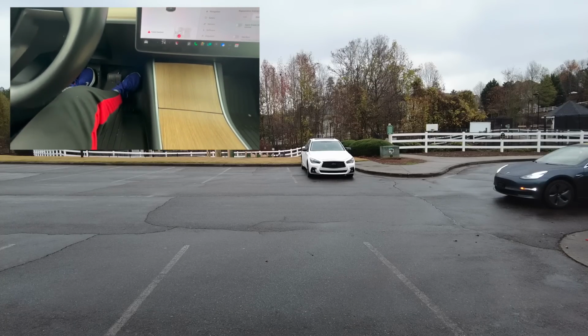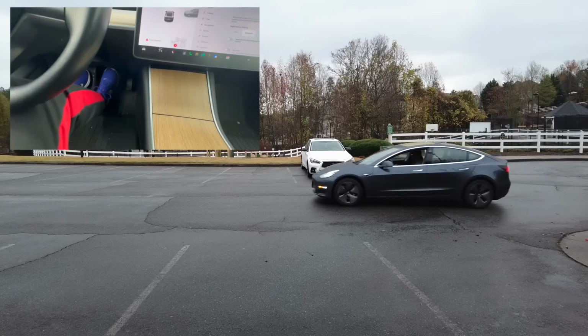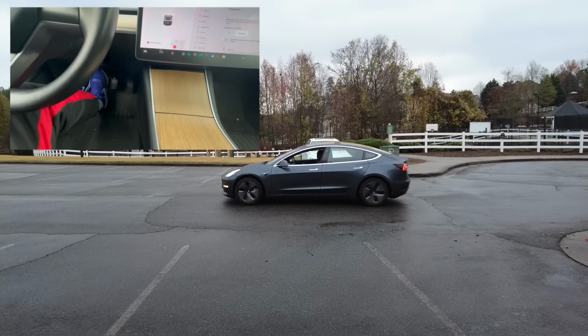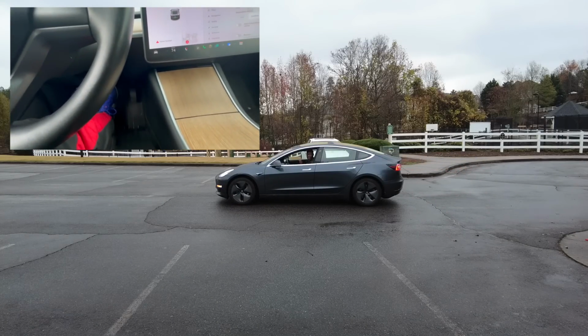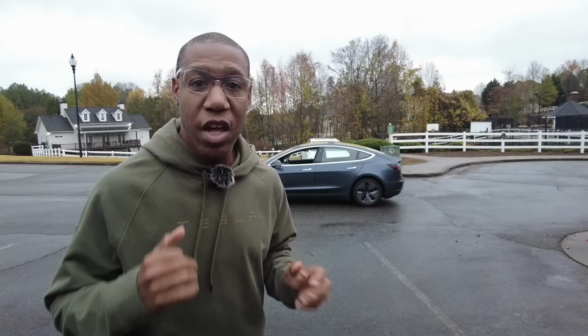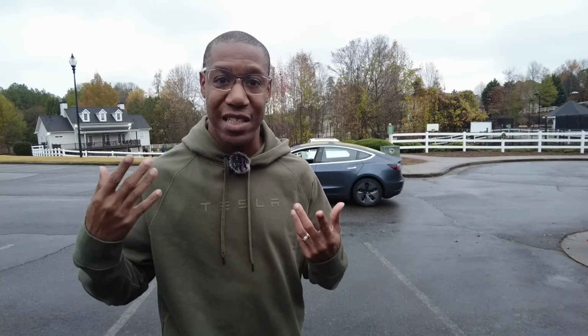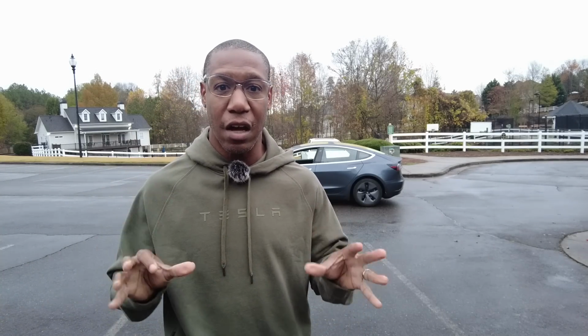I'm just going to go a little bit, and you can see my foot went off, and we stopped almost right here in the center of the screen. So there you have it, the difference between the chill regenerative braking and also the standard.